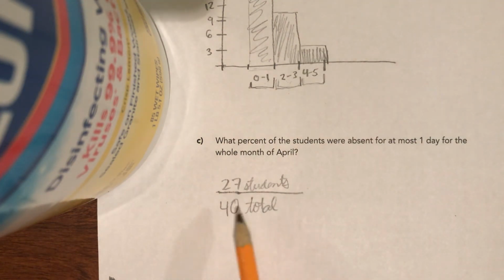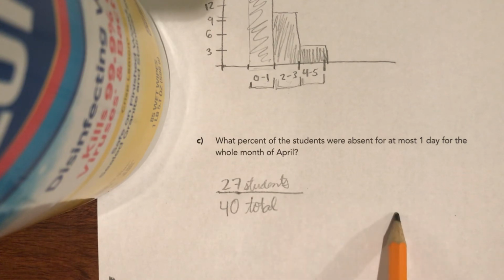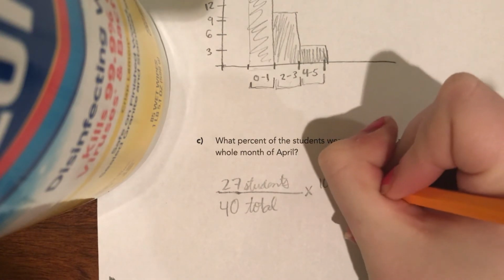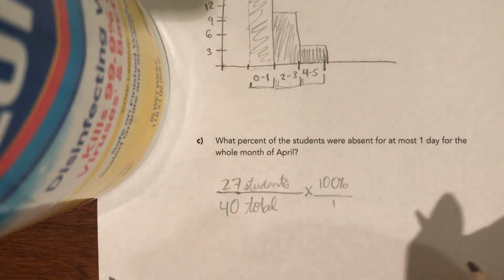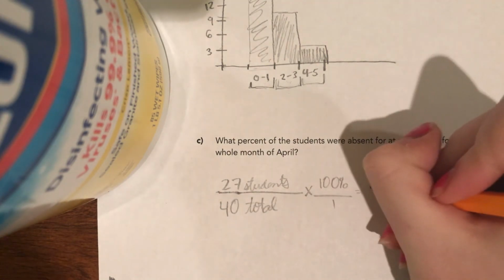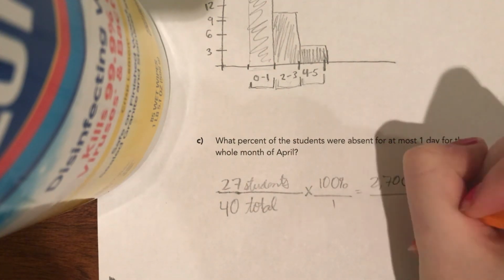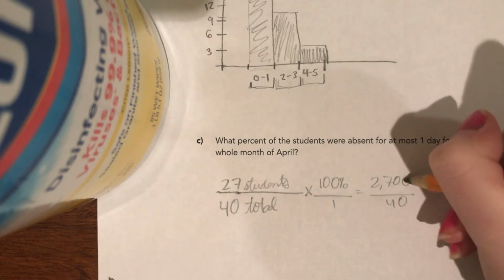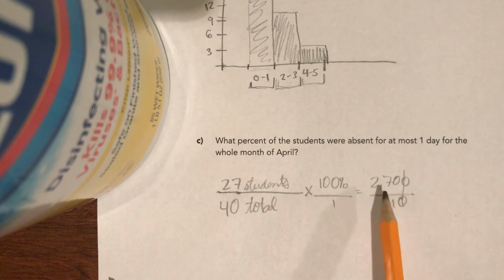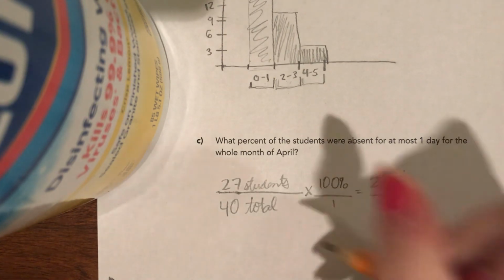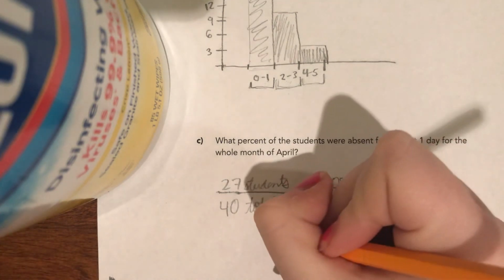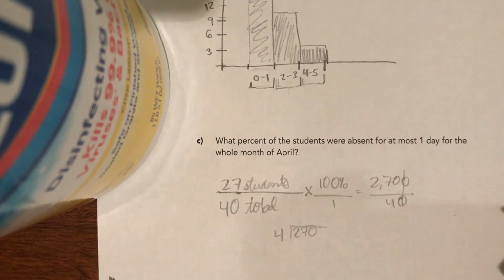Well, the denominator isn't easily multiplied by something directly to get to a denominator of 100 or percent. So we're going to choose our other method. Multiply by 100% over 1. And we're going to get 2,700 over 40. Our easy first thing to do is cancel out that 0. And now we have a math problem to figure out our percent. 270 divided by 4.